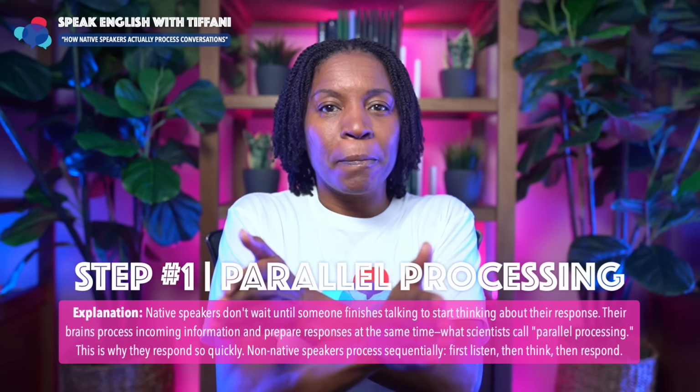There are 3 reasons why parallel processing creates fast response times. So here's the first reason. You eliminate dead air. I just mentioned that awkward pause that happens. We call that dead air or dead space. You see, sequential processing, listening, then thinking, then responding, creates those awkward pauses. However, parallel processing means your response is ready the moment the person finishes speaking.